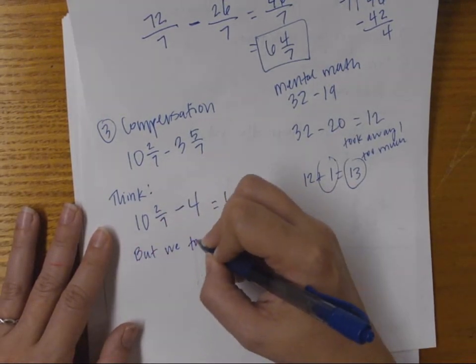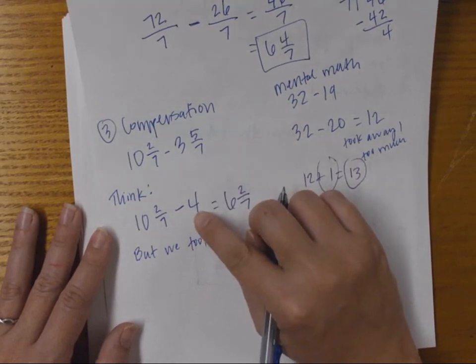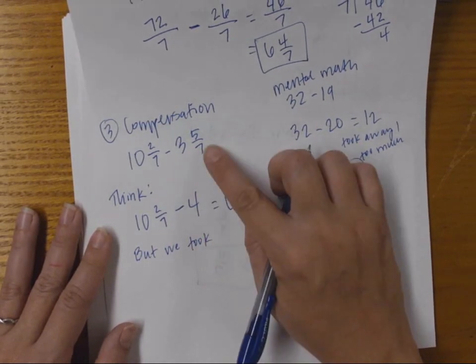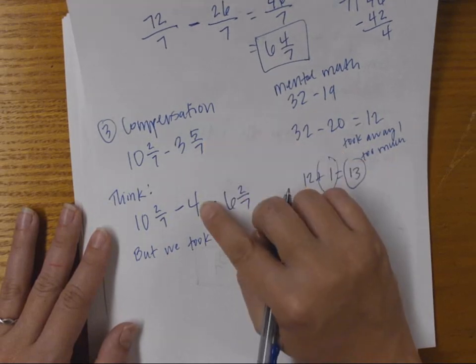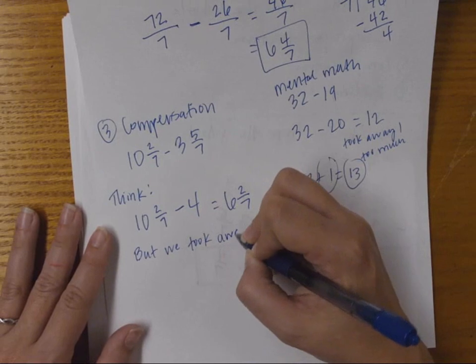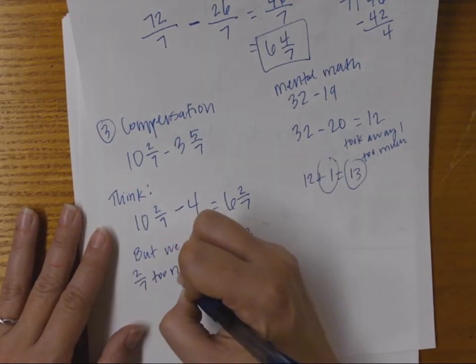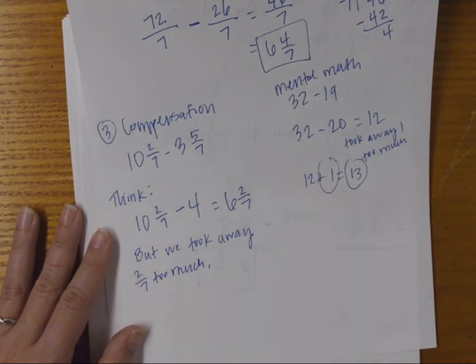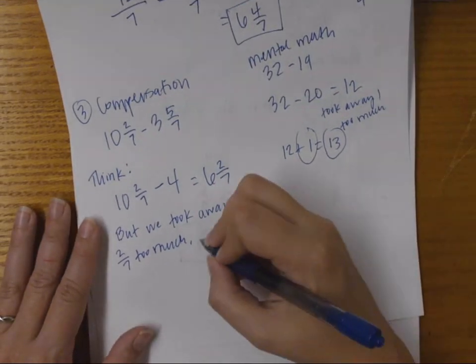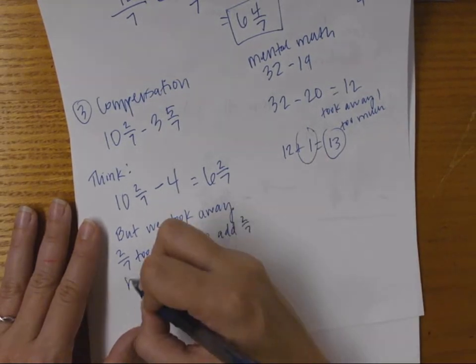How much too much did I take away? We were supposed to take away 3 and 5/7, but I took away 4. So how much extra did I take away? Well, to get from 5/7 up to the next whole is 2/7 away. So we took away 2/7 too much. So I need to add that back in.